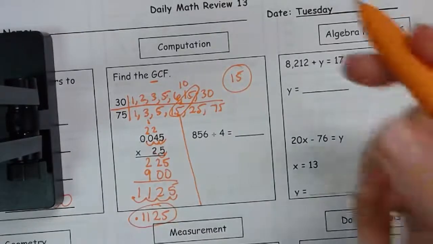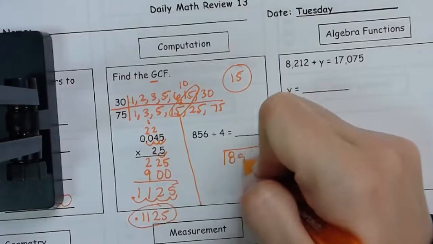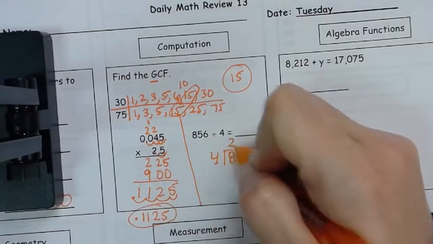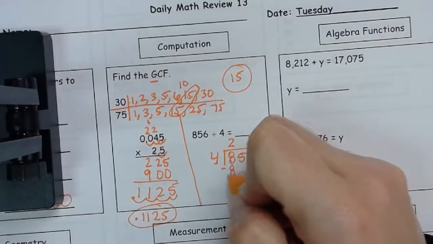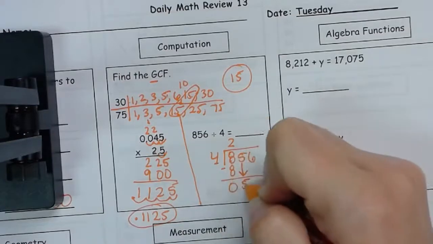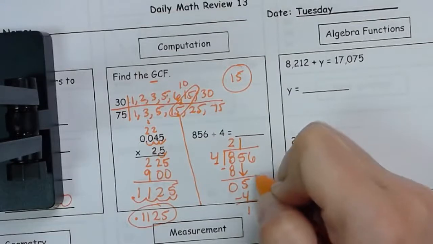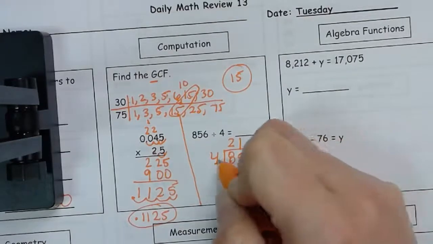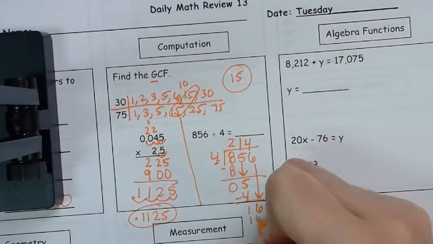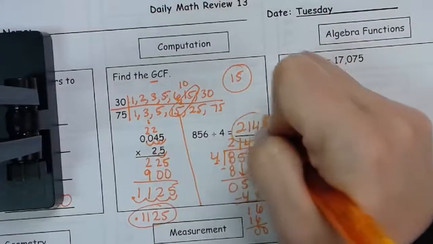Okay. Moving on to the division, 856 divided by 4. 4 goes into 8 2 times. 4 times 2 is 8. Bring down my 5. 4 goes into 5 one time. 1 times 4 is 4. Bring down my 6. 4 goes into 16 4 times. And I don't have anything left over, so my answer is 214.